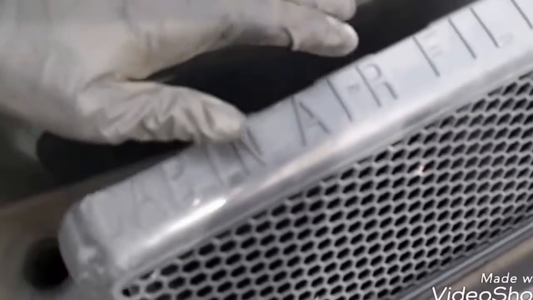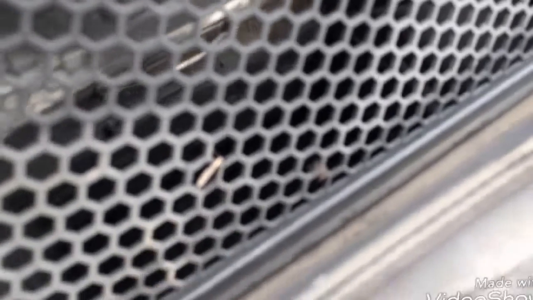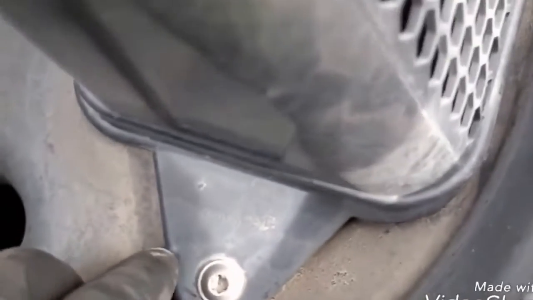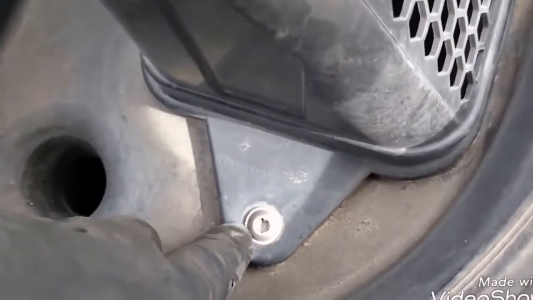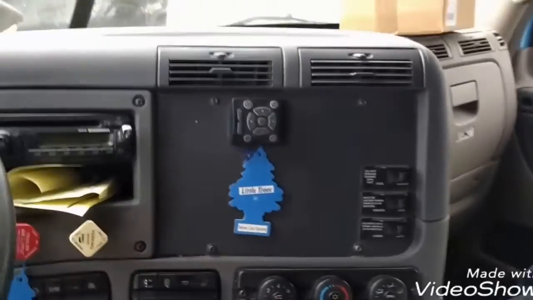Something else we need to do is inspect the cabin filter to see if it is in good condition. With a Torx screwdriver, you open this bolt and this bolt here, and you get access to the cabin filter in there. So now we know that everything outside the truck is working. Now we're gonna inspect everything inside the truck.